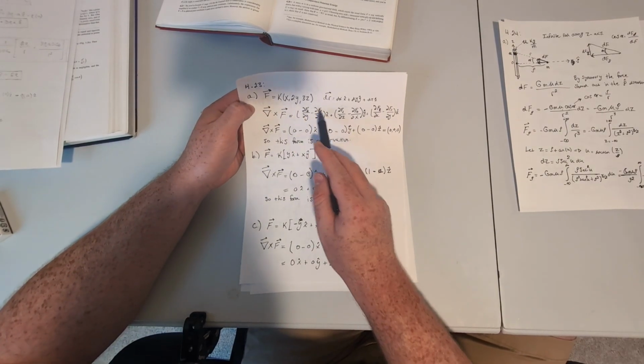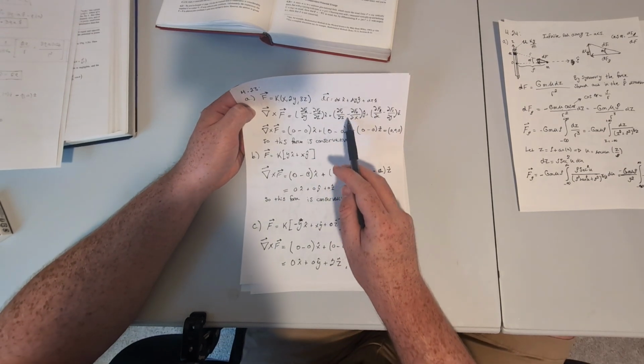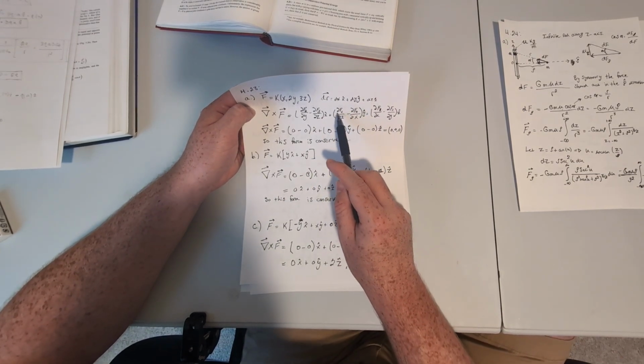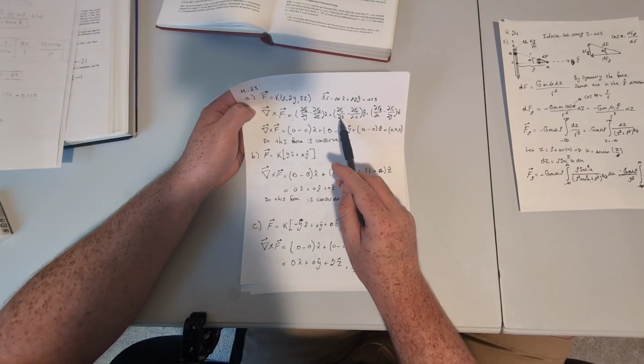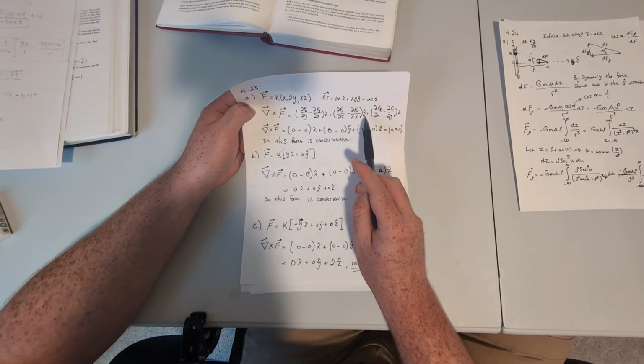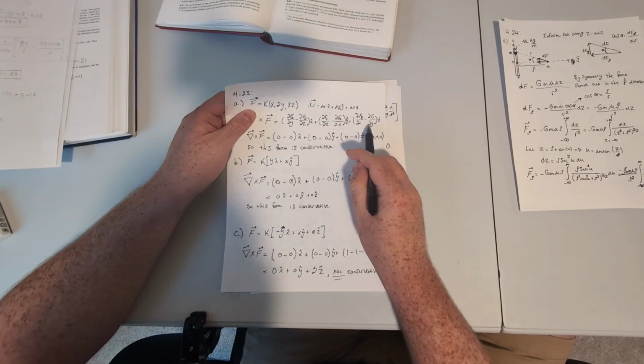So there's no x component to the curl. There's no y component to the curl because the x component doesn't depend on z, and there's no z component to the force, so this is 0. So we're only going to have a z component to the curl.